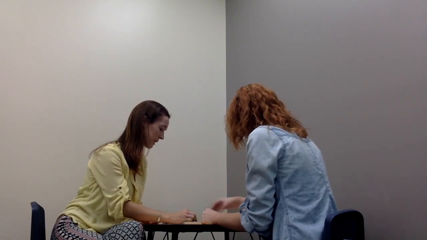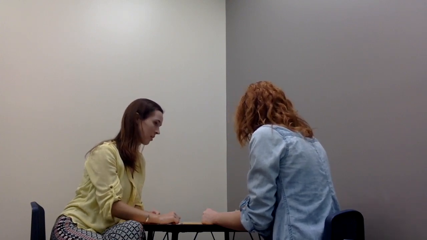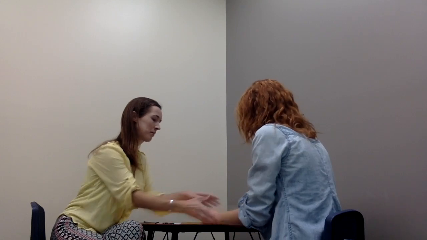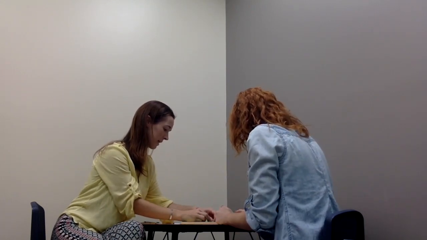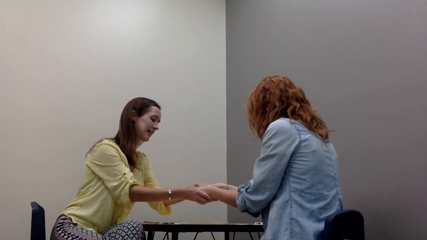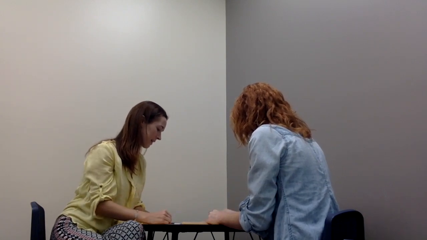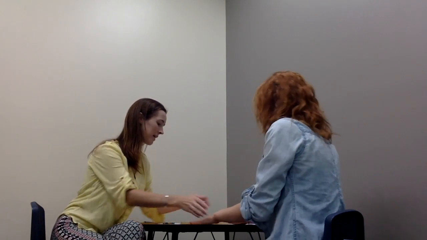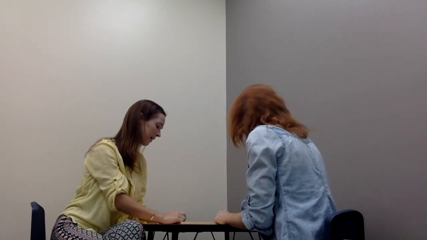1 more puzzle piece. Where does it go? Ooh, would you like some help? Help, please. Let's see. There we go. 1 more piece. Oh, let's say more, please. Good signing. Last piece. Oh, where do you think that goes? Help, please. Let me help you. 1 more right here. Good job.